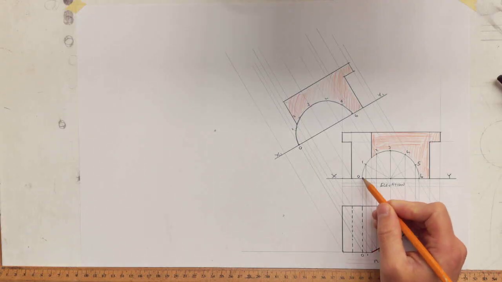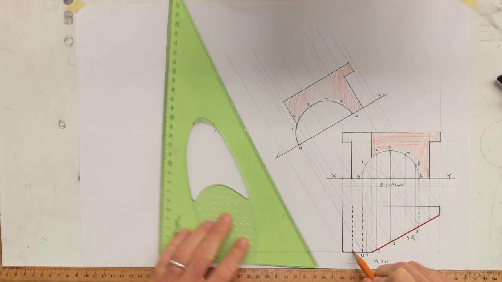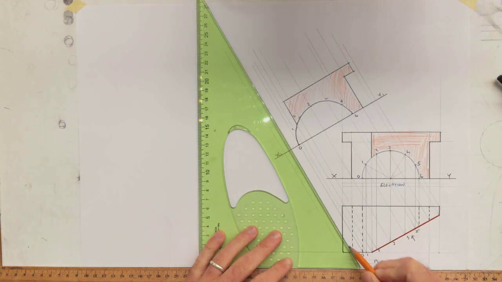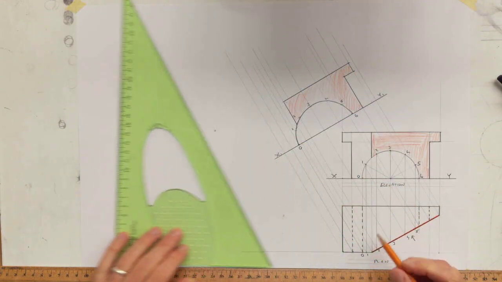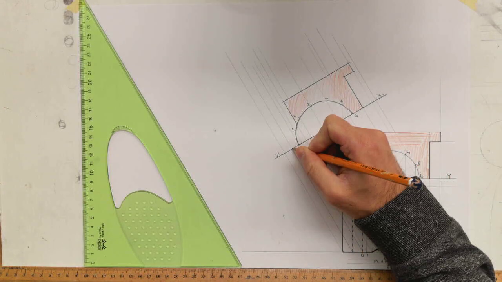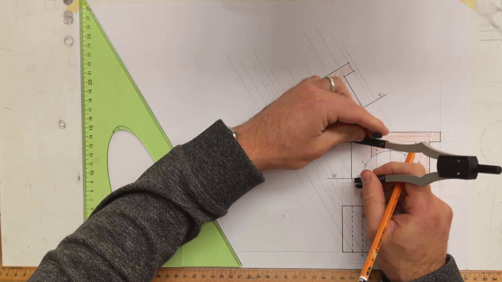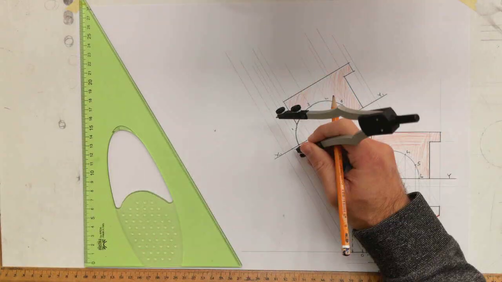So from 0 across, I have this point here on the ground. I follow it down, and I take it up. So 2 points. One is on the ground, there it is there. The other point is up here. Take my height, go down, bring it up.